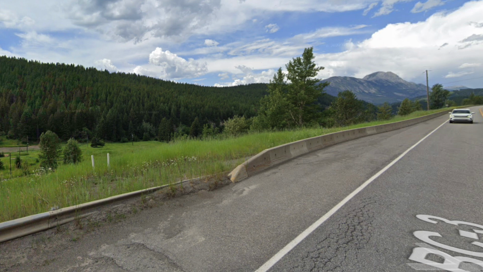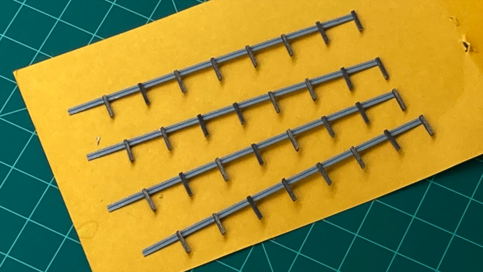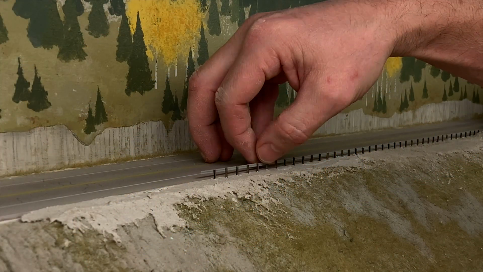I had 3 packages of Gold Medal Models etched metal steel barrier in stock, and combined with the K-barrier, that'd give me enough material to finish the project. I built up all 3 packages of the etched metal guardrails using wooden posts instead of relying on the steel. Gave me about 40 inches of guardrail to install.